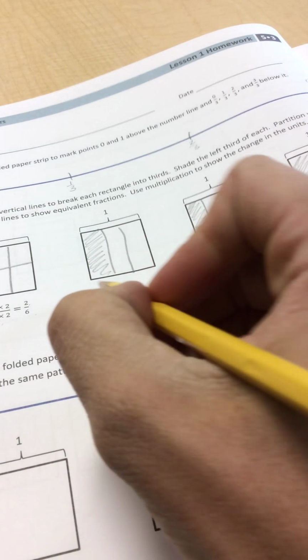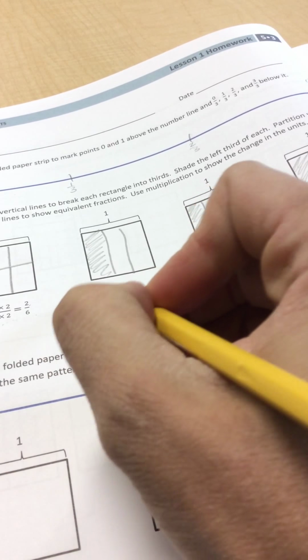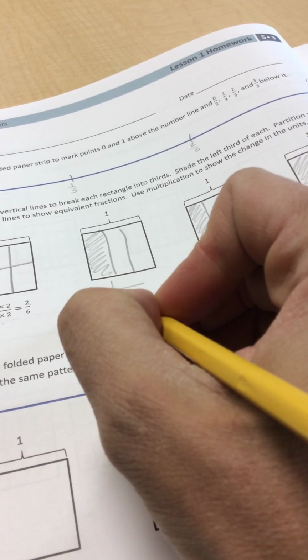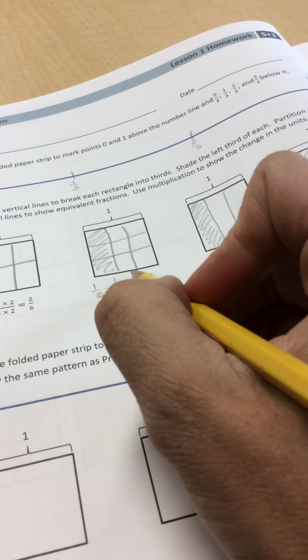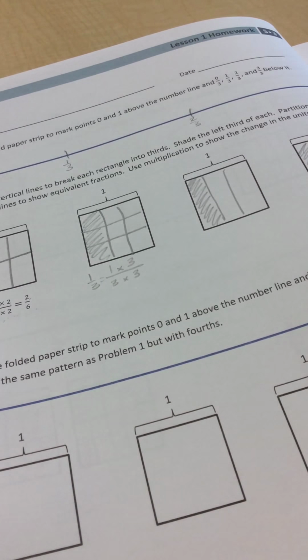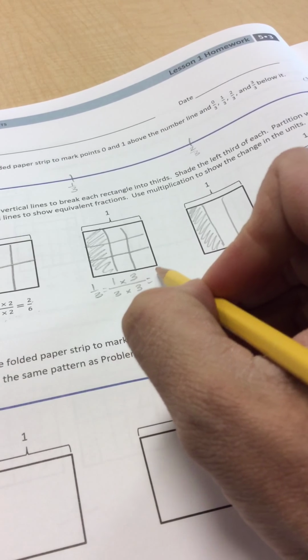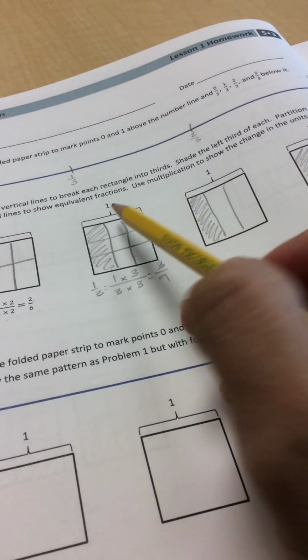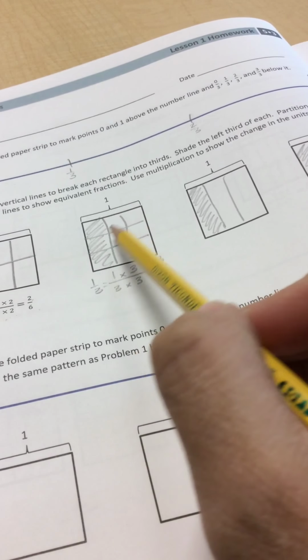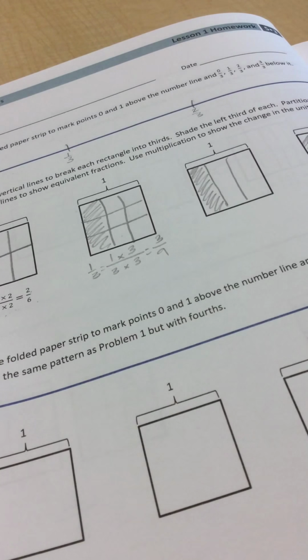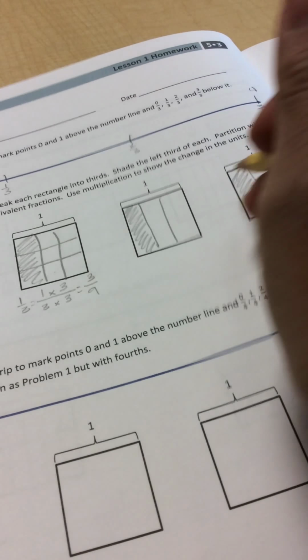We go to the next one. We have 1 third equals 1 third times something over something. The next logical one would be to break this horizontally up into thirds. So that would mean we would say it was times 3 over 3, which would end up with 3 ninths. And to double check, we have 1, 2, 3 shaded. That's our numerator. 1, 2, 3, 4, 5, 6, 7, 8, 9 as our denominator. We go on to the next one.